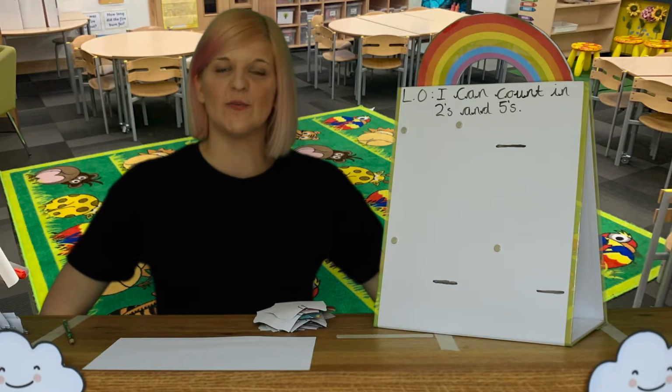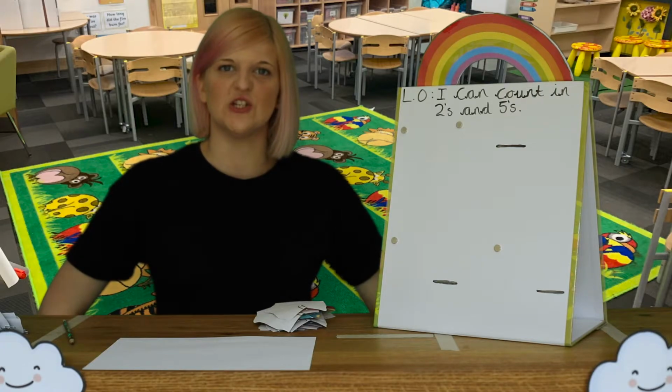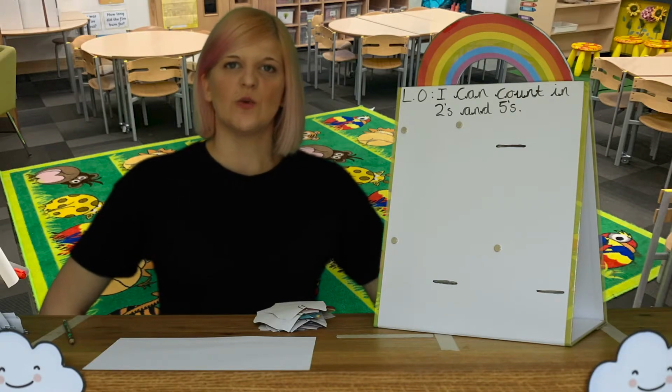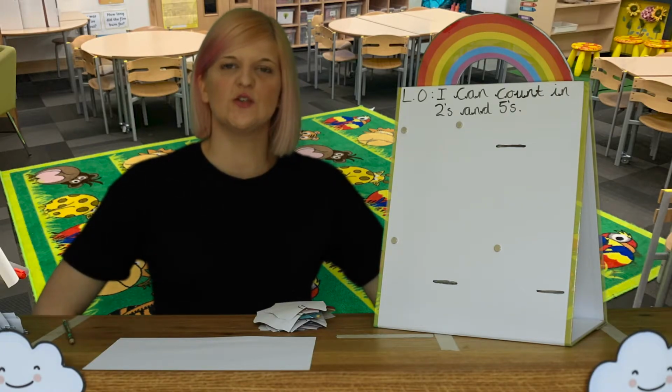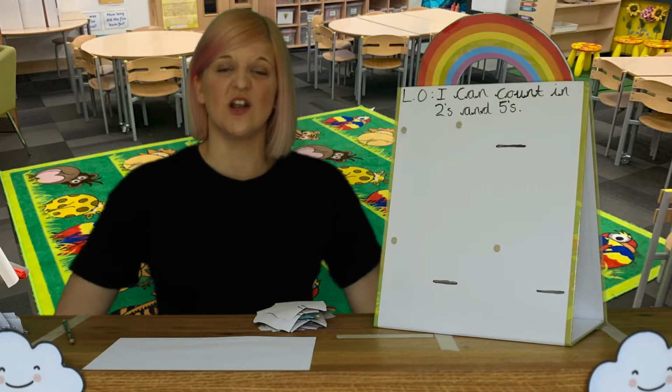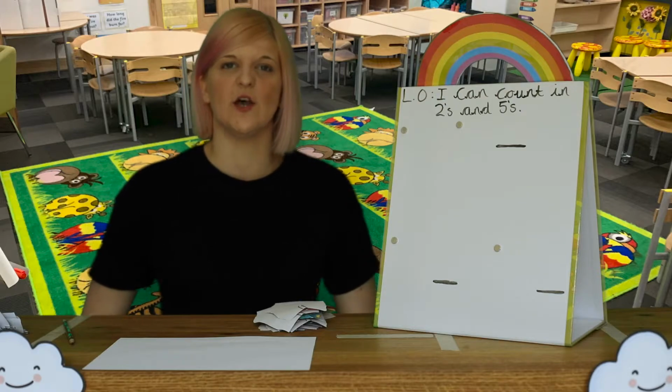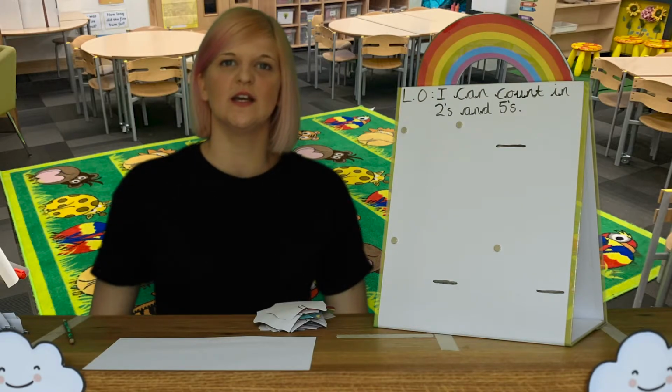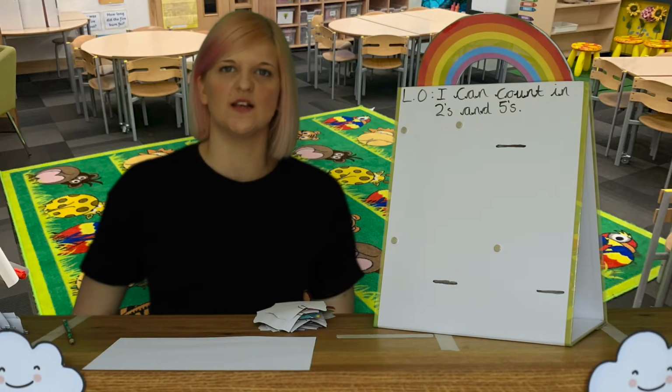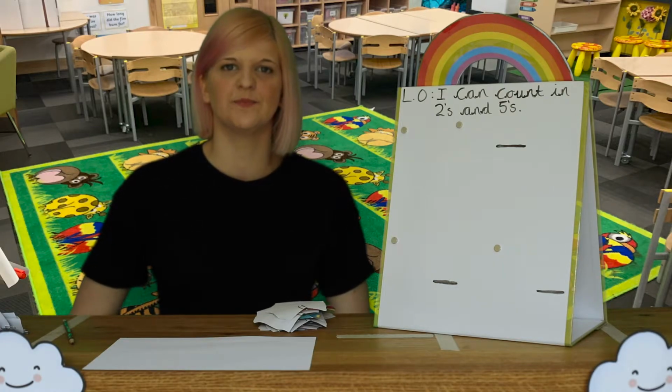Now this term I will be teaching you maths, and our first maths topic is multiplication and division. We will be looking at counting in 2's, 5's and 10's in our first few lessons because we're going to be using these a lot throughout this topic. So, are we ready? You will need a pencil, some paper, and if you have it, a different colour so we can mark our work together.